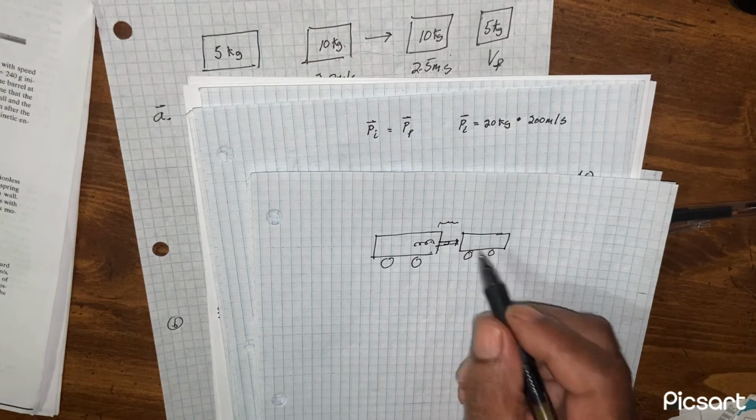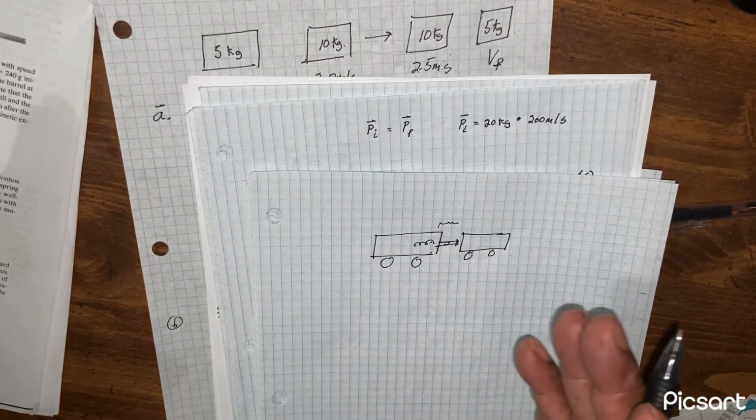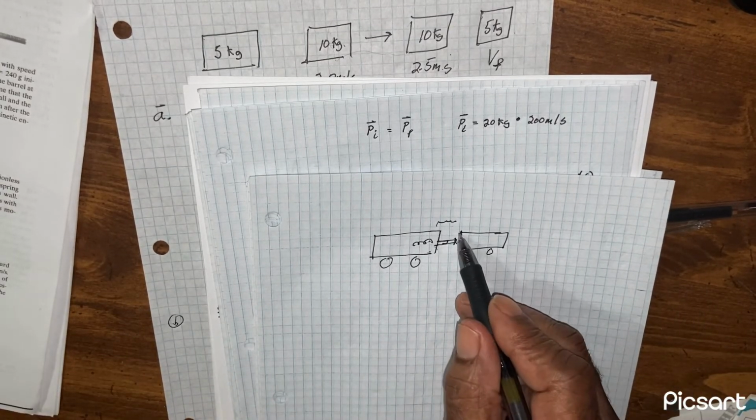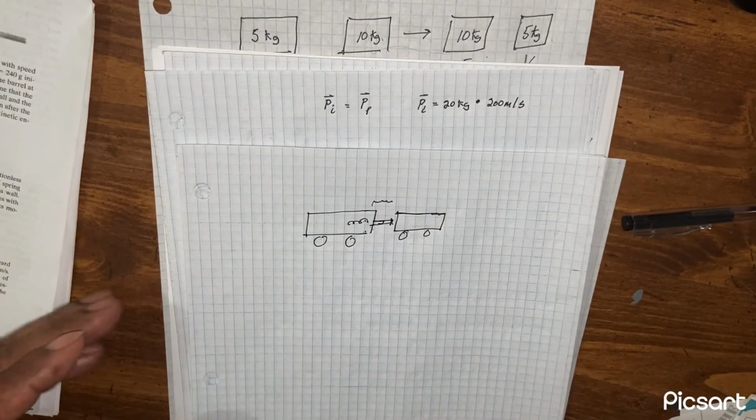That could happen when you bump with something that's spring loaded, or some kind of explosion that would propel them apart. So that's where the extra kinetic energy could have come from.